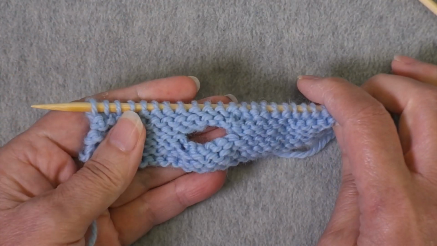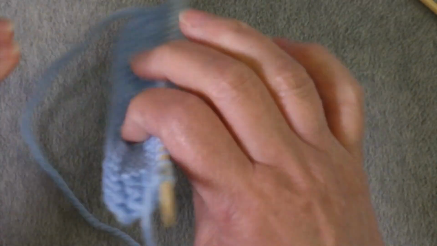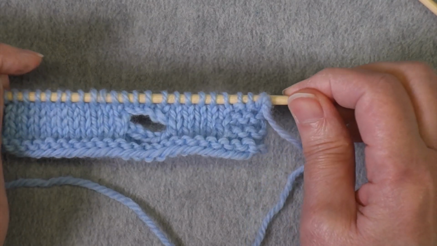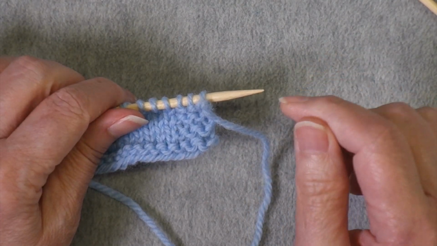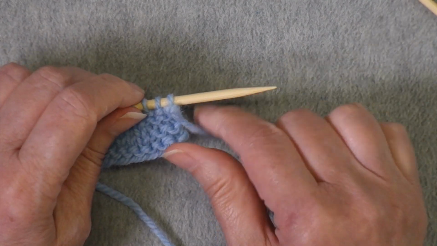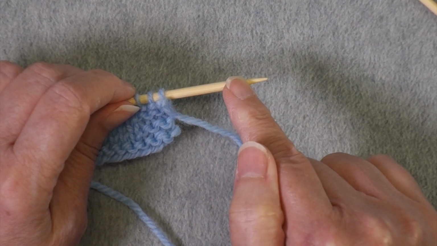And so you've completed this row. Now you've finished this row. That's the end of the row. And now you turn the work, and now you are ready to start the row. And so in order to add stitches to the beginning of the row, you would be adding them to this left-hand needle.